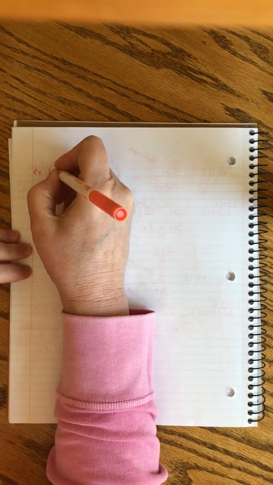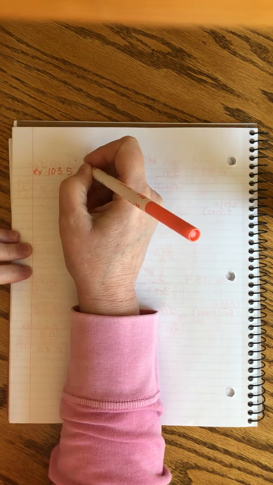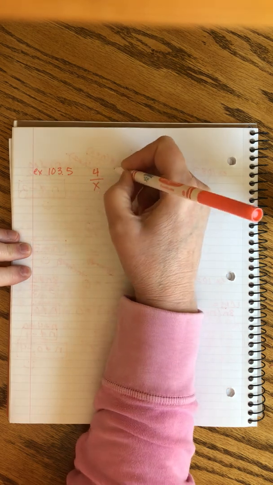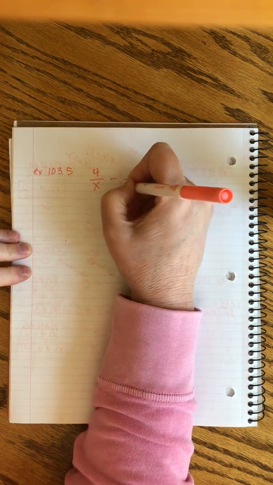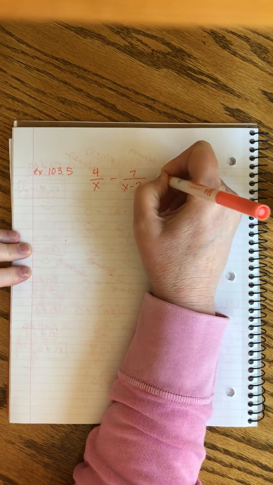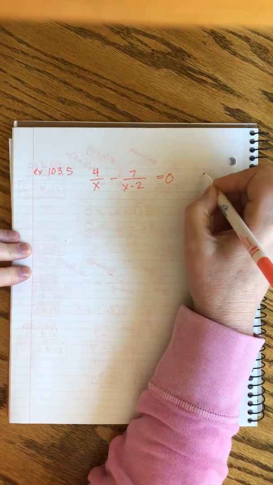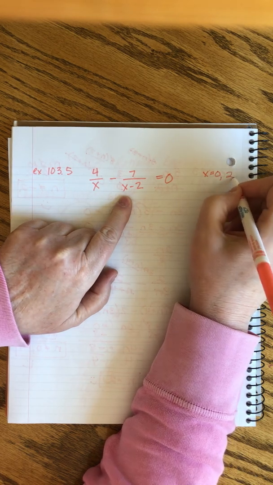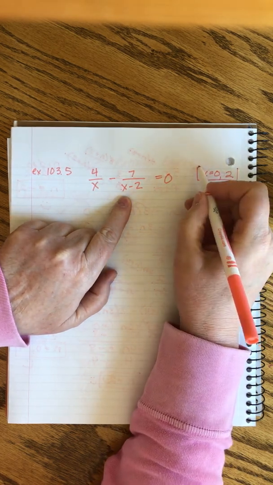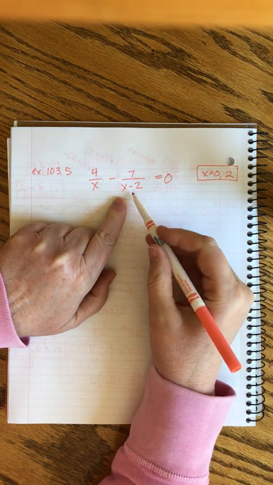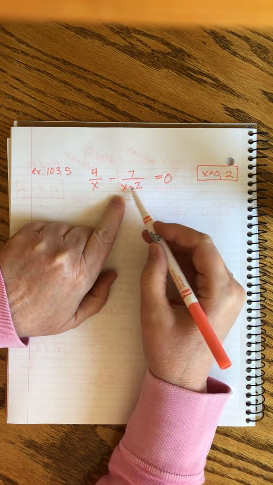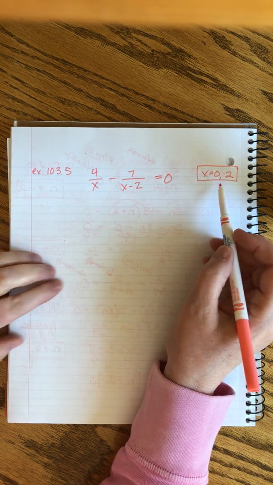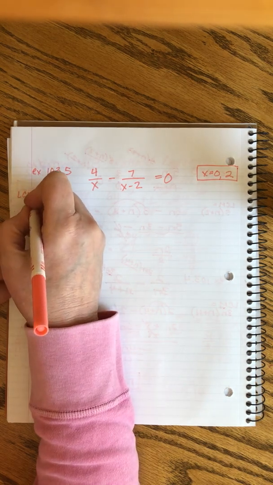Example 103.5. All right, 4 over x minus 7 over x minus 2 equals 0. Okay, x cannot equal 0, and x equals 2 would be the problem. I don't have to do algebra with my pen to figure out that x equals 2 would be the problem here. So there are my 2 restraints. Now I solve with my least common multiple.